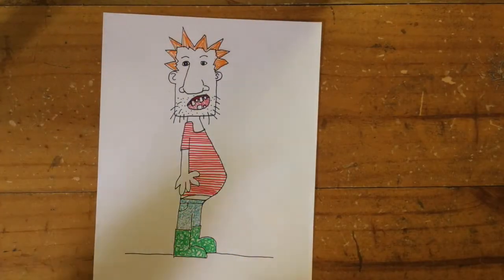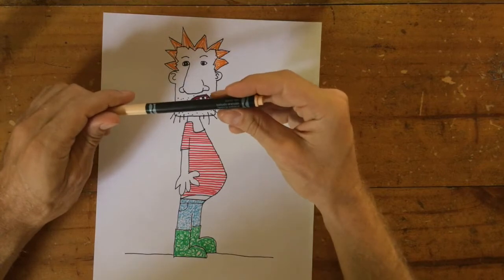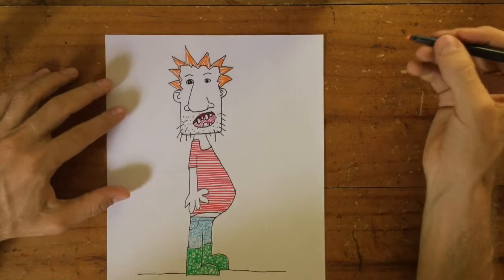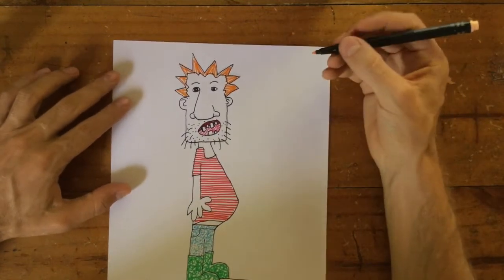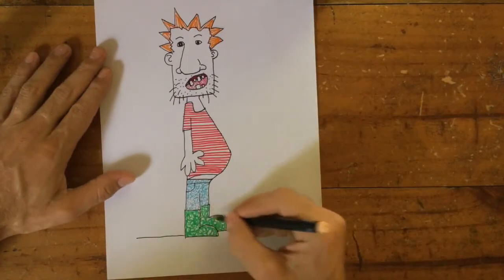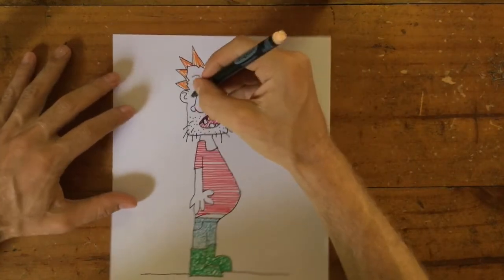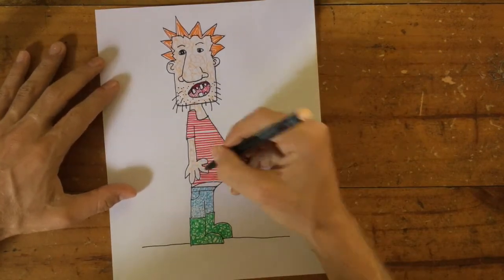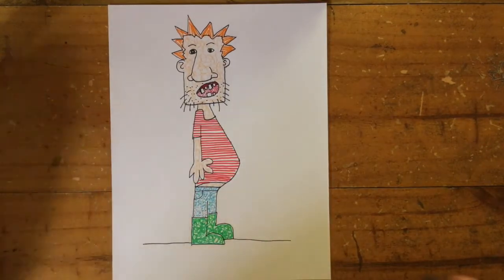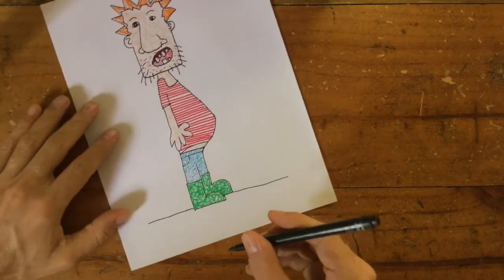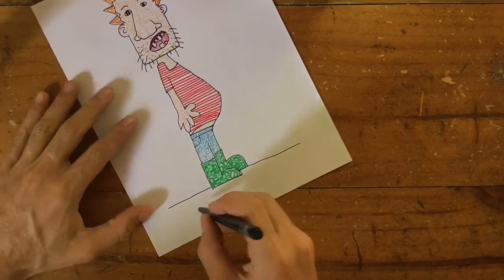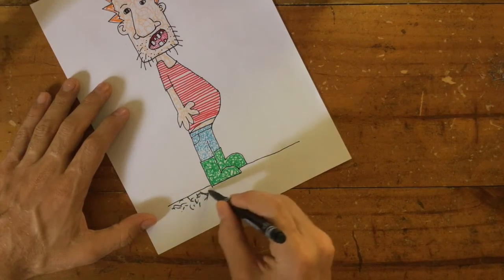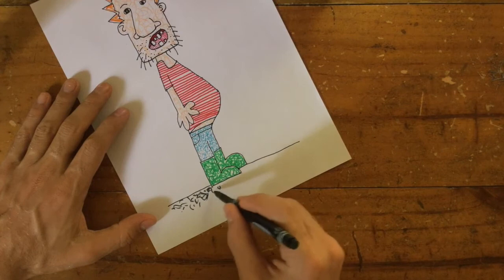Finally, I have a kind of a light skin colour, and so for this one I'm going to do the same as the boots, which is a squiggly kind of pattern. Oh, and just to finish off, let's do some pattern on the floor. Just going to use black, and I'm going to use sort of short lines like this, little dashes and dots on the ground.